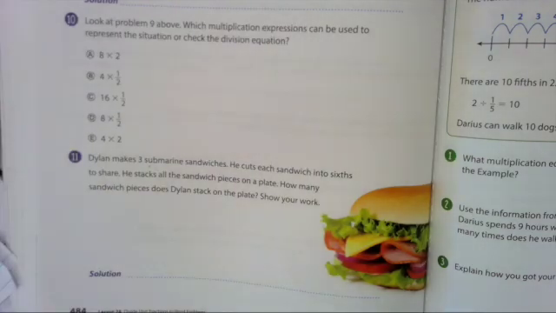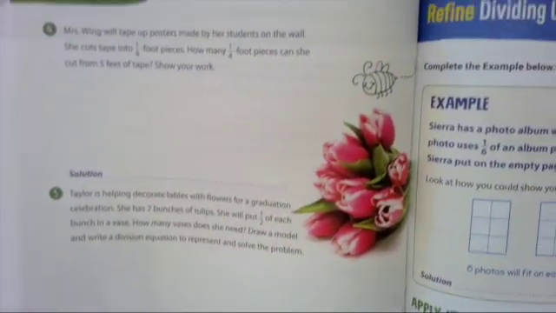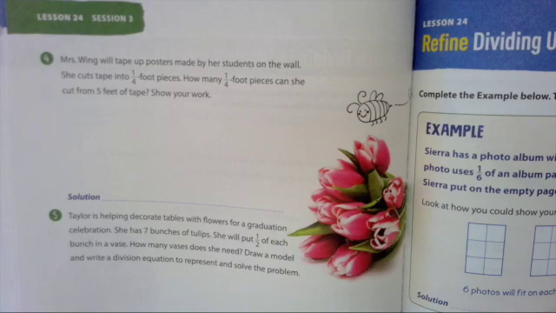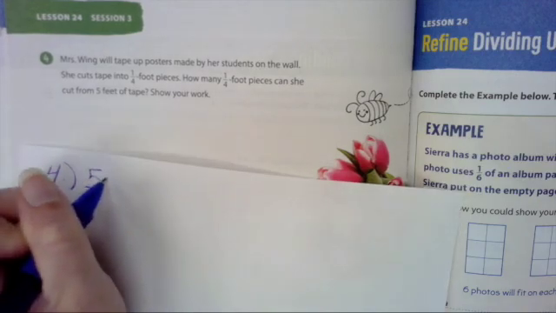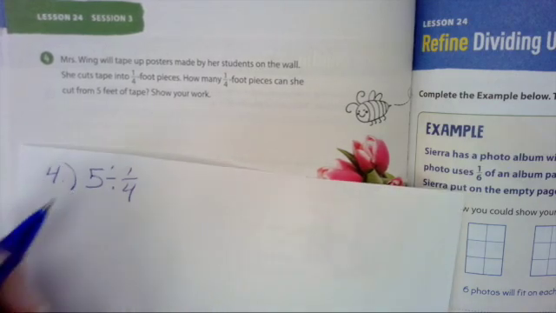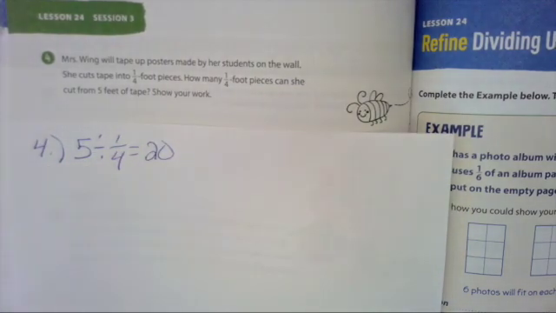Skip page 485 and go to 486. Number 4, Miss Wing will tape up posters made by her students on the wall. She cuts tape into 1/4 foot pieces. How many 1/4 foot pieces can she cut from 5 feet of tape? So what is she cutting? She's cutting her tape. How long is her tape? Her tape is 5 feet long. So we're going to take 5 feet and we're going to cut it into 4ths because that's how much she needs for each poster. So she will have 20 pieces of tape.